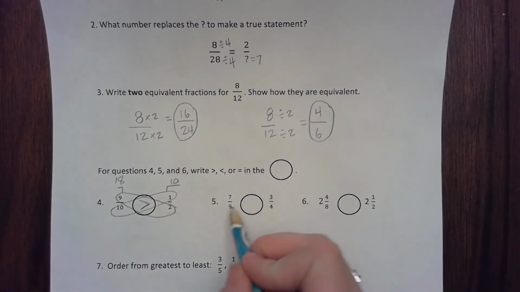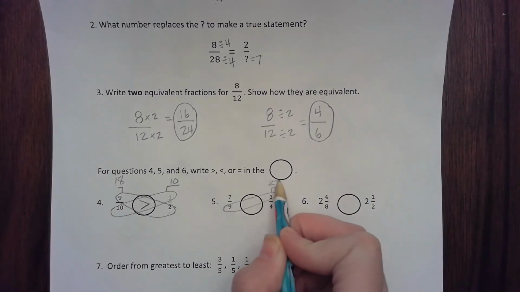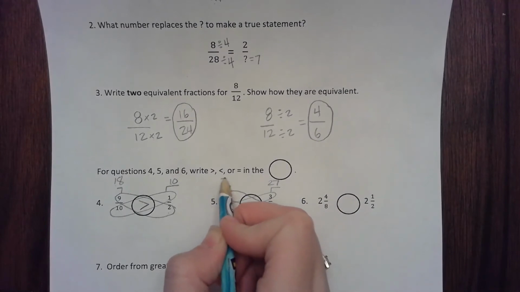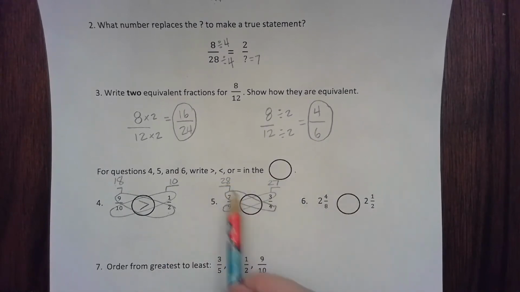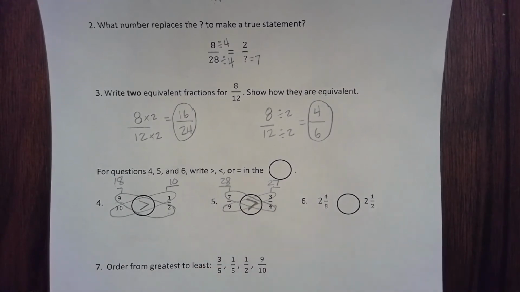On number 5, let's do the same thing. We have 9 times 3 gives us 27. And we have 4 times 7 gives us 28. So 28 is 1 bigger than 27, so we yet again are going to have a greater than symbol.